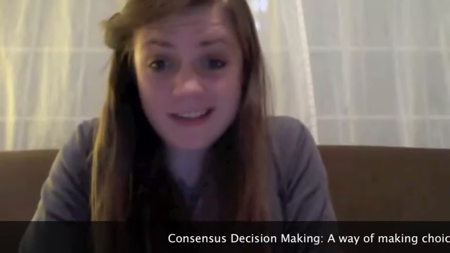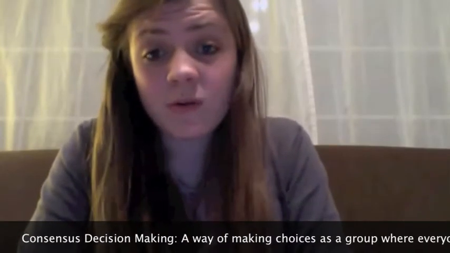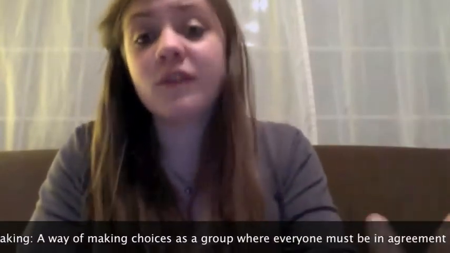Consensus decision making. An example of consensus decision making would be like a jury in a courtroom. They all have to vote and they all have to agree on what the verdict is.